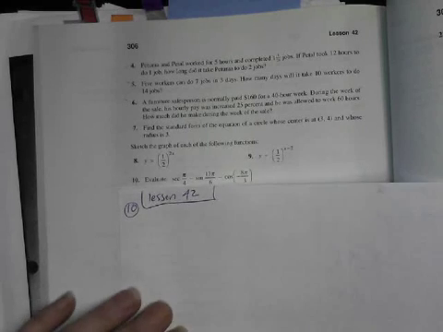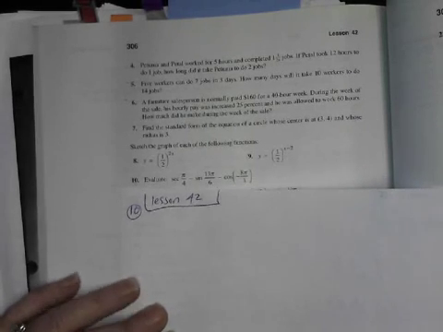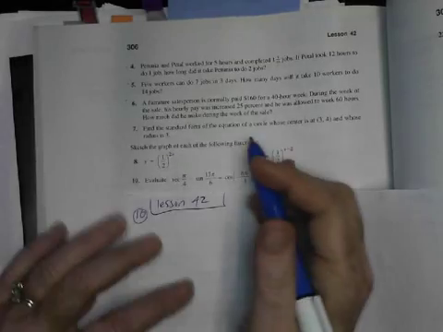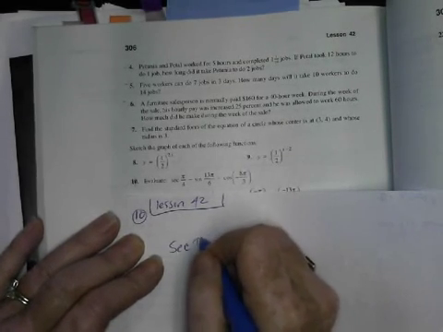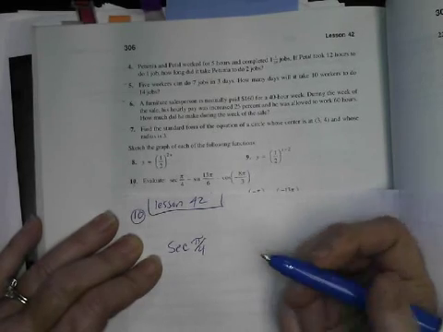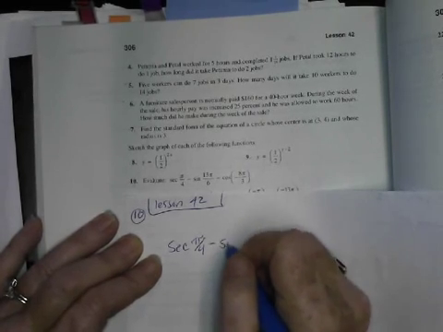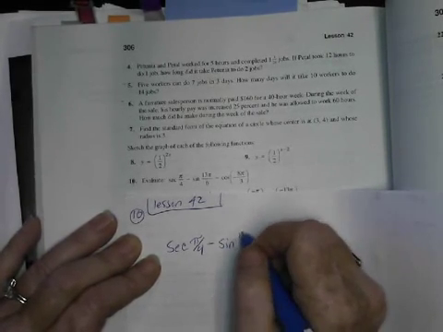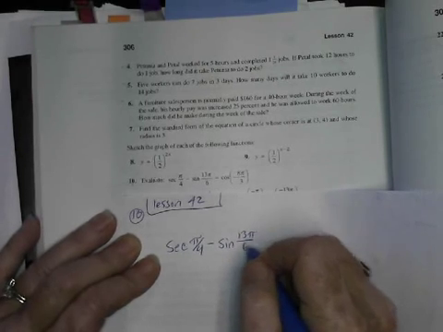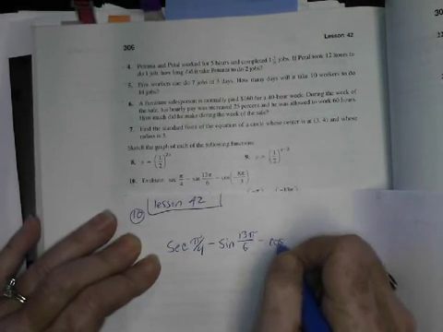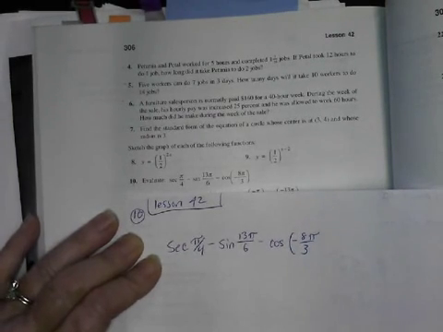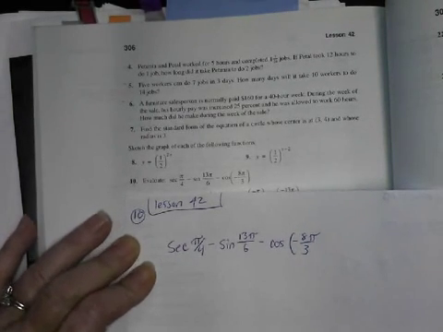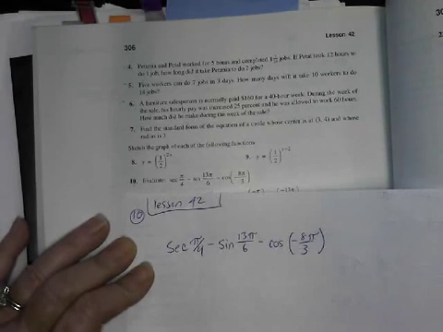what that is. Lesson 42, number 10. Oh, we get to just evaluate this. Secant is the reciprocal of who? Oh, this one's cute. Hey, and this is one that Cameron wanted too.